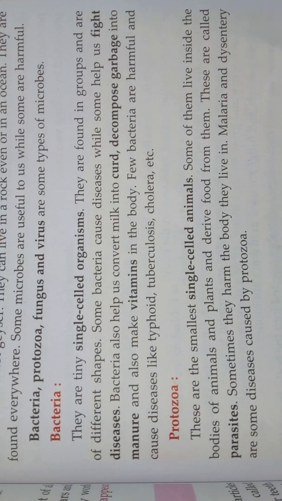Malaria and dysentery are diseases caused by protozoa. What are the diseases caused by bacteria? Typhoid, tuberculosis, cholera and all. And what are the diseases caused by protozoa? Malaria and dysentery.